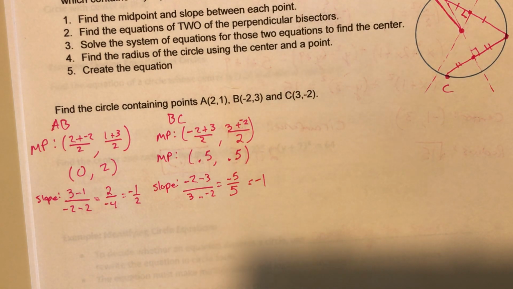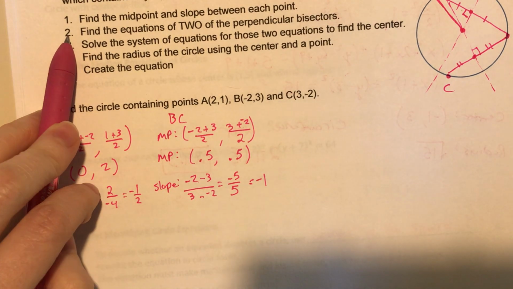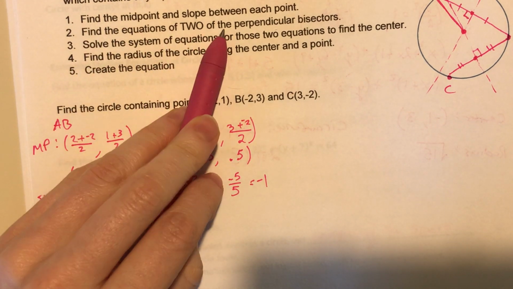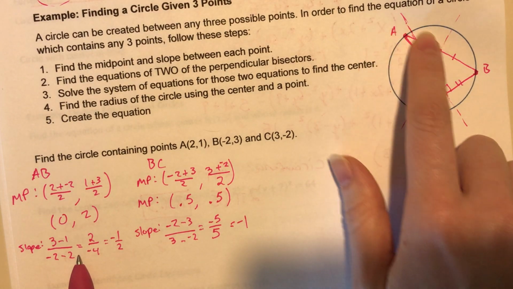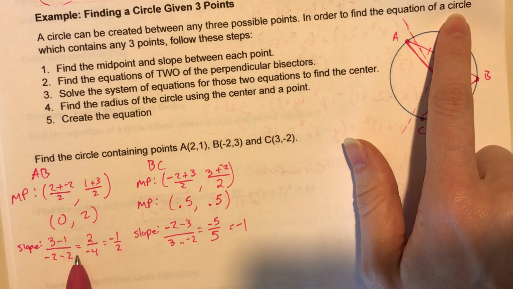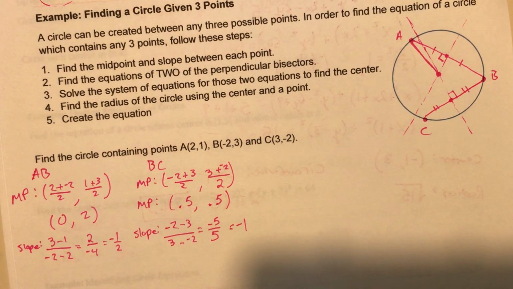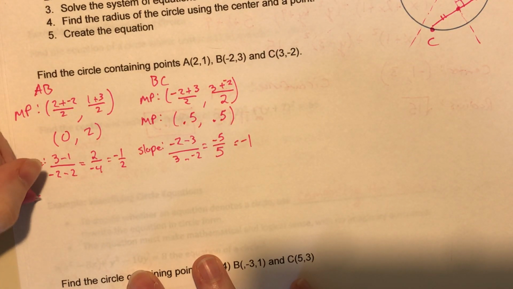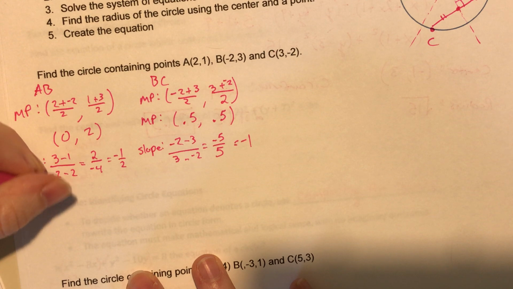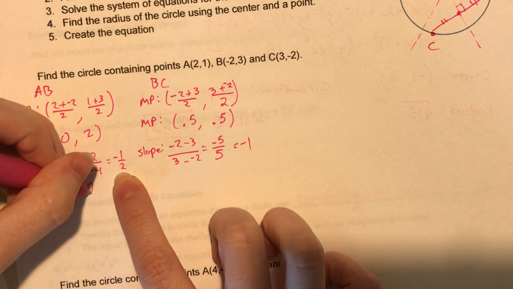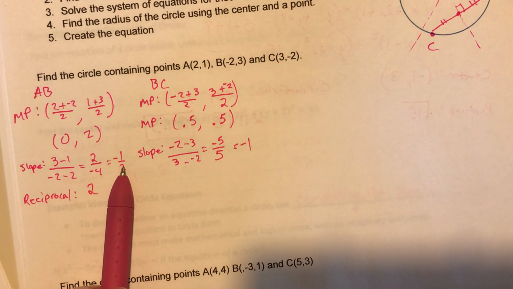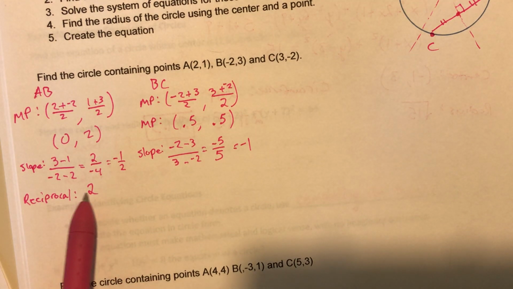Once we've found the midpoint and the slope, we're going to go to step 2. Find the equation of 2 of the perpendicular bisectors. So once we find the slope of AB, the perpendicular bisector is going to have the opposite reciprocal slope. So I'm going to put that here and say reciprocal of this line, the reciprocal slope is positive 2, right? Because we flip our fraction and we make it positive to find the reciprocal. So our slope of the perpendicular bisector is going to be 2.